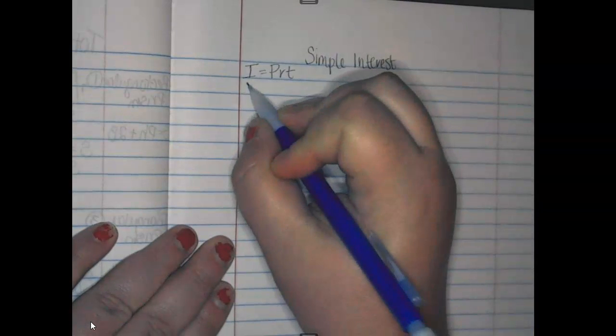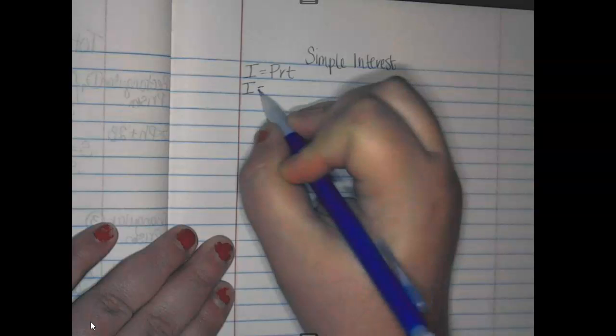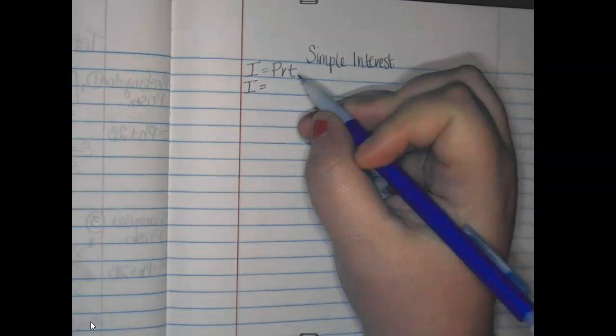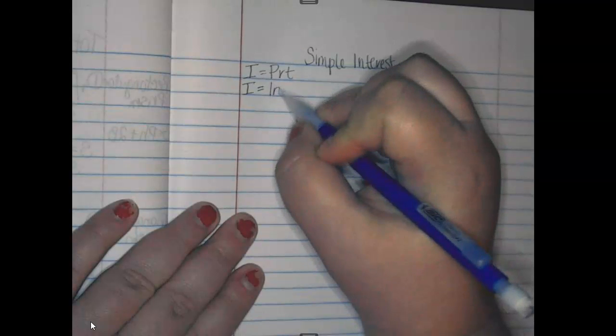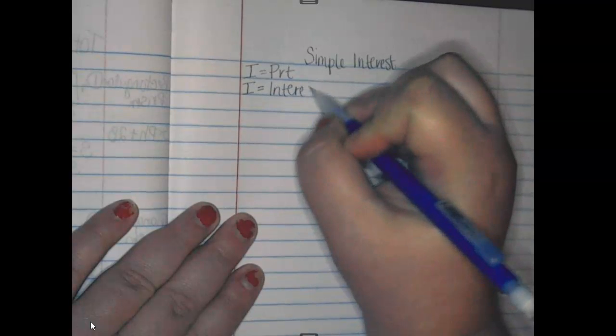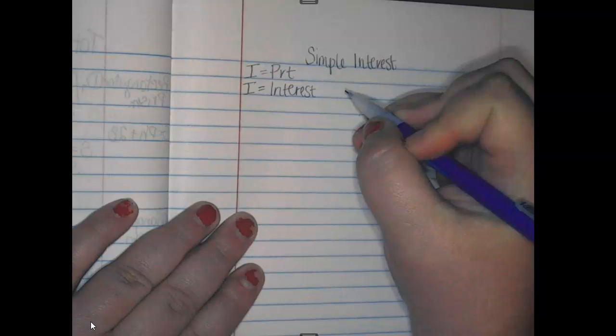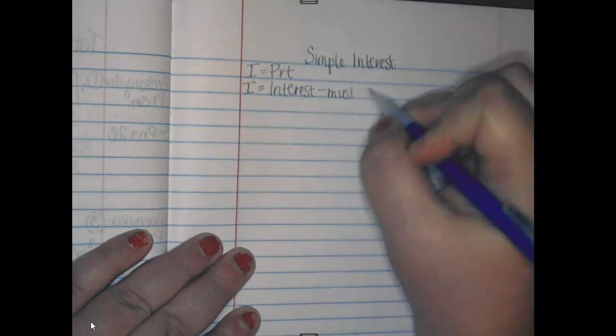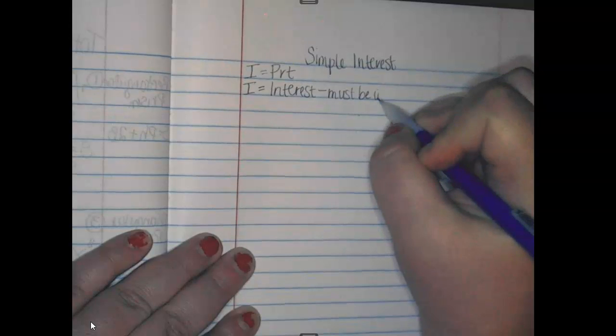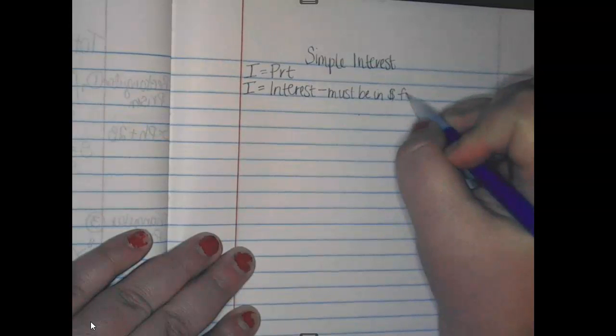The first one is the I. It stands for interest. And it must be in money form.